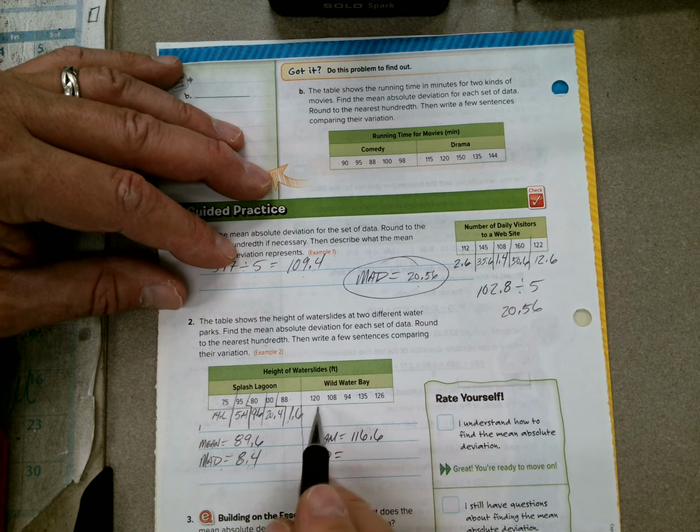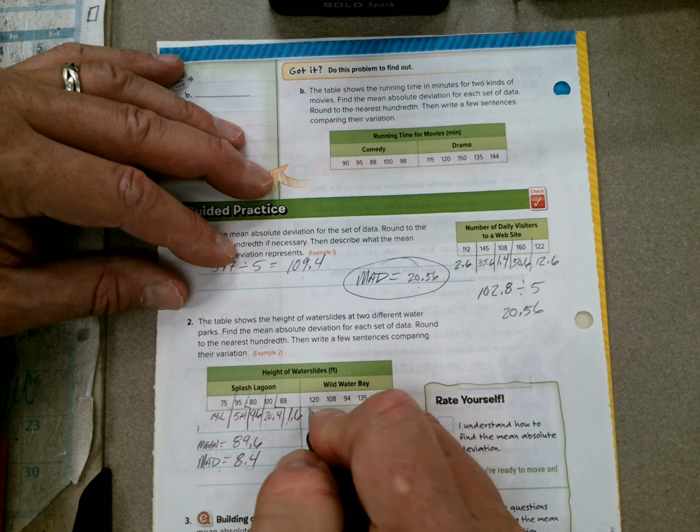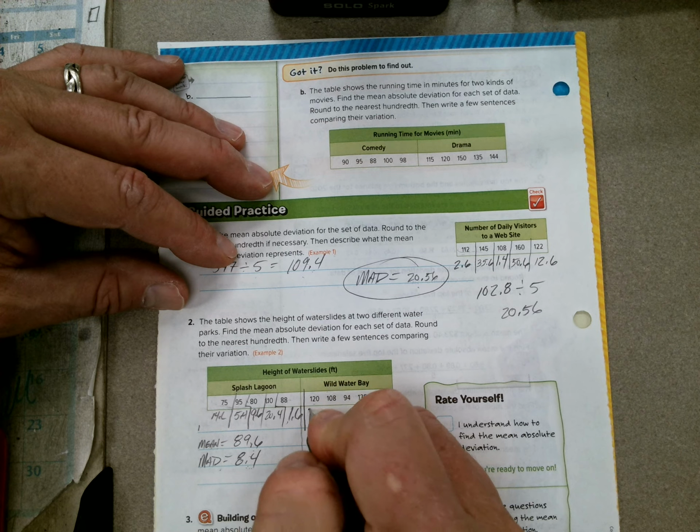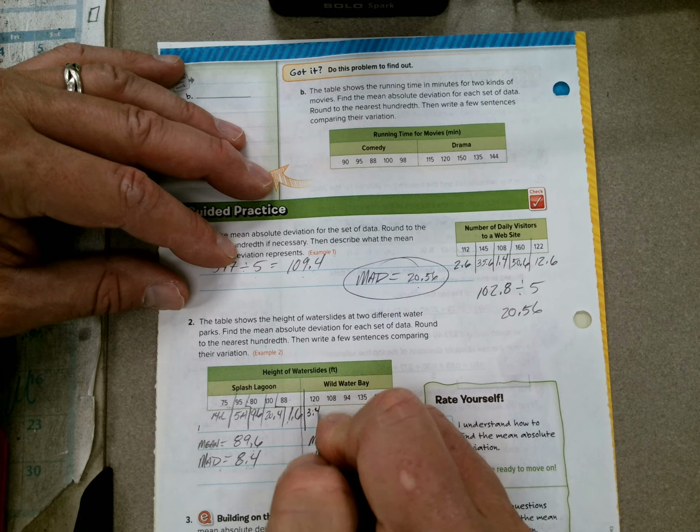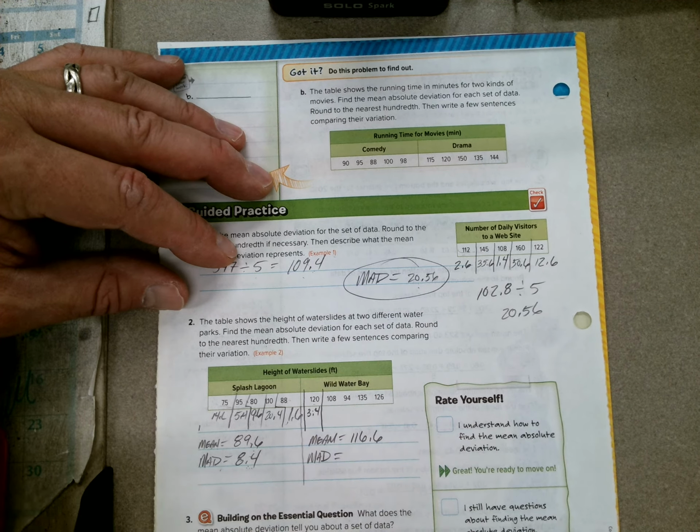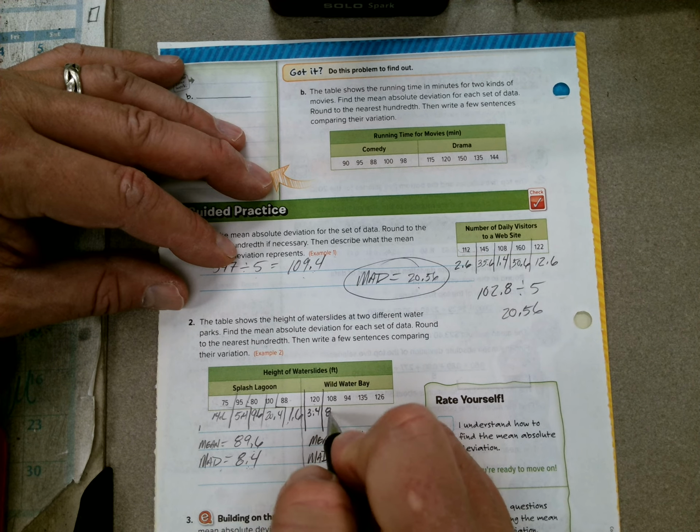Now we're going to take that and subtract it from all those. 120 minus 116.6. That's 3.4. 108 minus 116.6, 8.6.